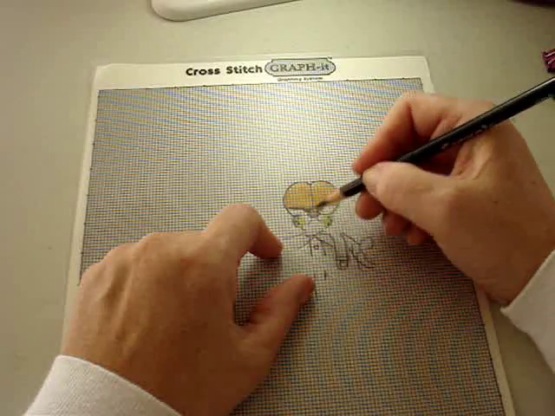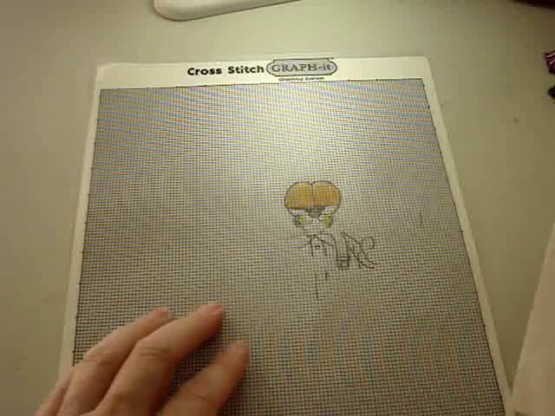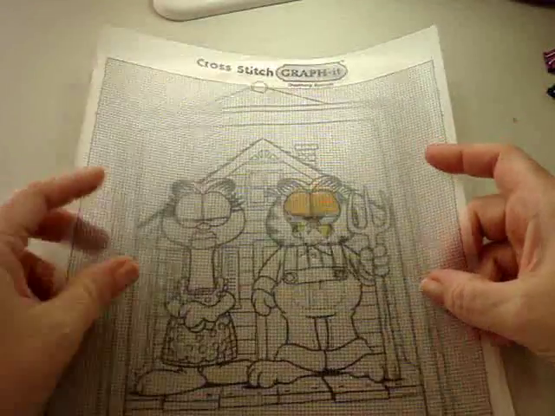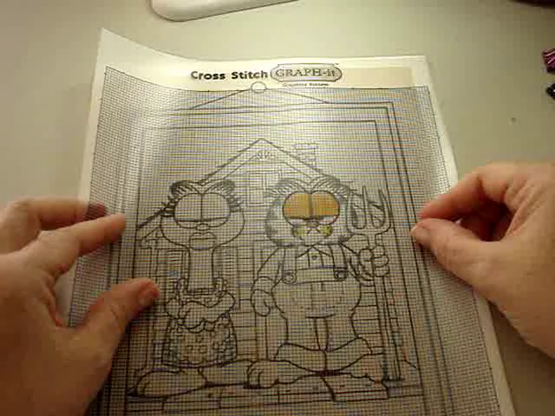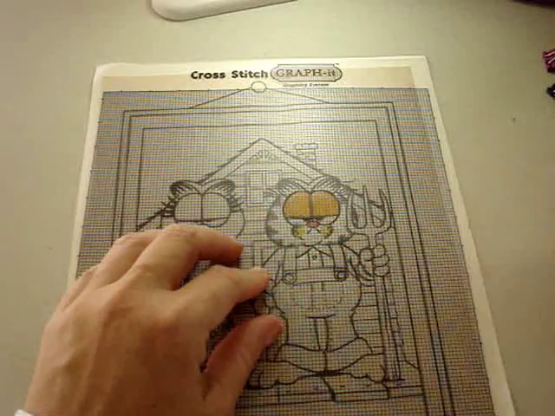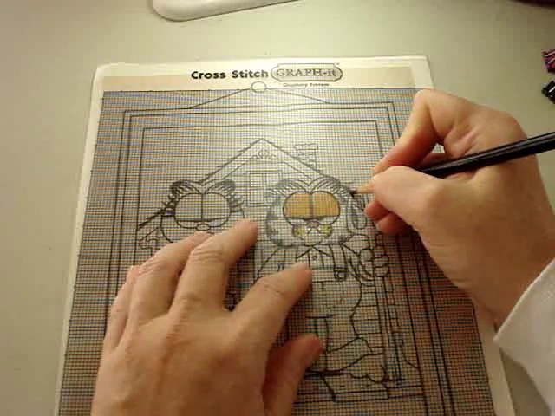And then his chin didn't come out the way I wanted it to. So all you have to do is take your paper, lay it back down, line it back up, and it lines up perfectly. And then you finish drawing him in. I'll do a little bit more, and I'll probably speed up this part of the film.